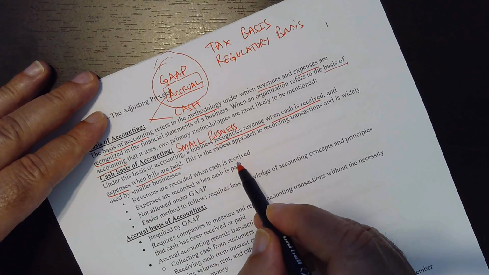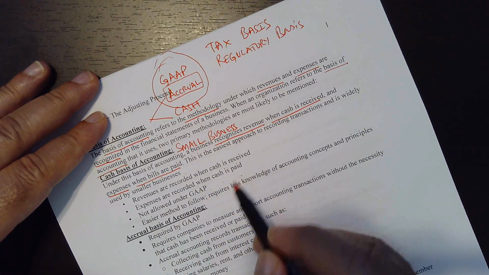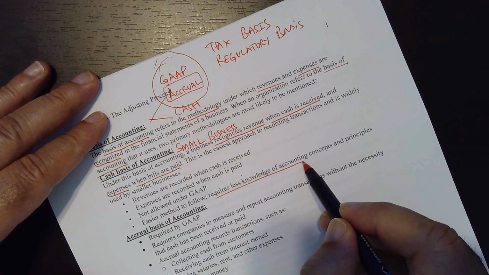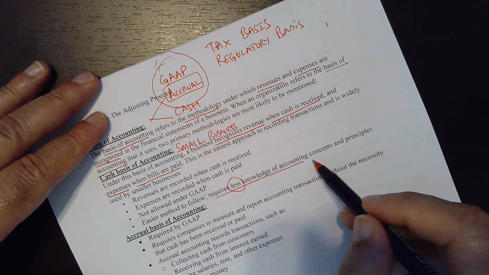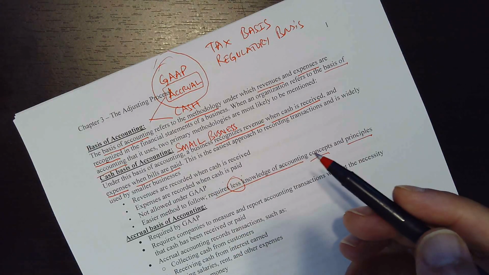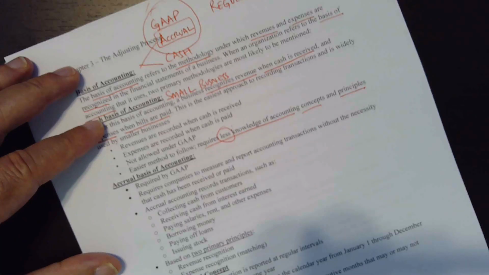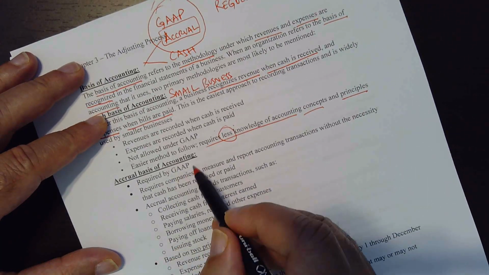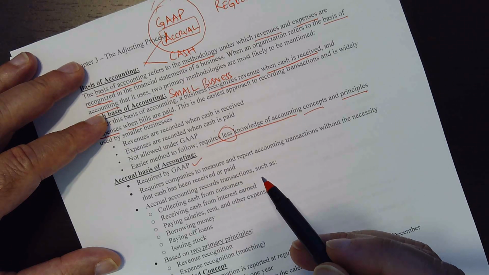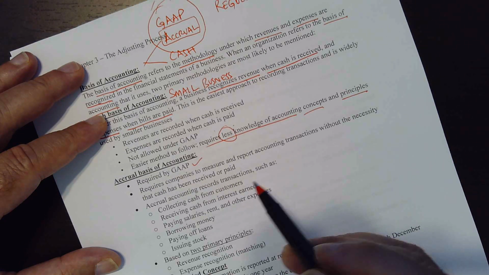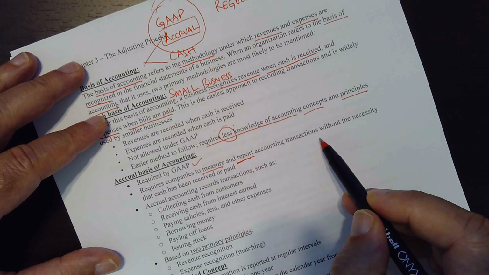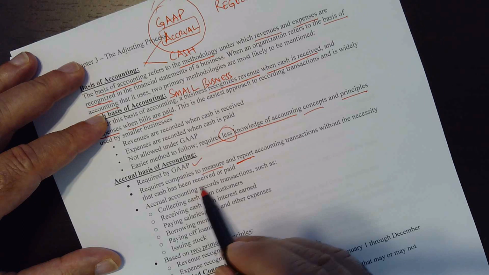Again, revenues are recorded when cash is received and expenses are recorded when cash is paid. It is not allowed under GAAP. It's an easier method to follow and requires less knowledge of accounting concepts and principles. Basically, we don't use much GAAP here in the cash basis of accounting. Accrual basis of accounting is required by GAAP, especially if you are a publicly traded company or you want to be a publicly traded company in the future. It requires the company to measure and report accounting transactions without the necessity that cash has been received or paid.